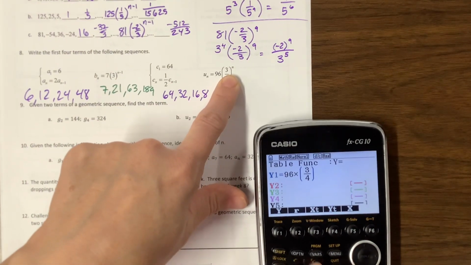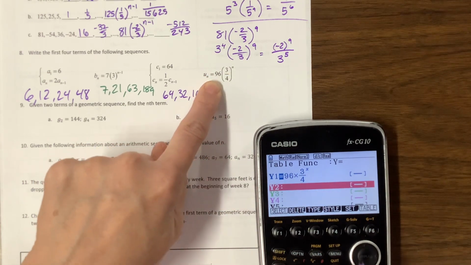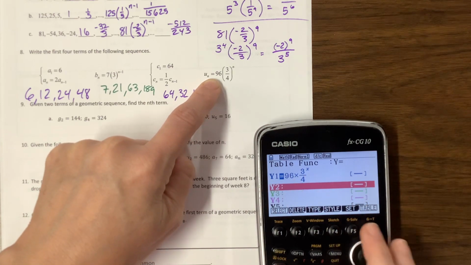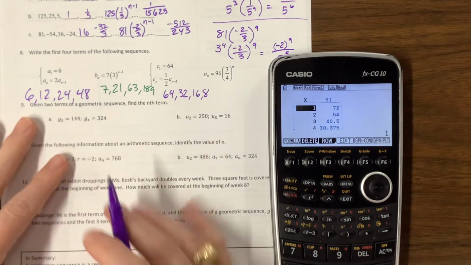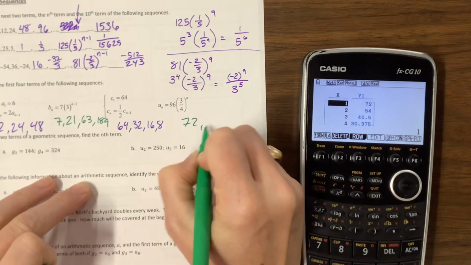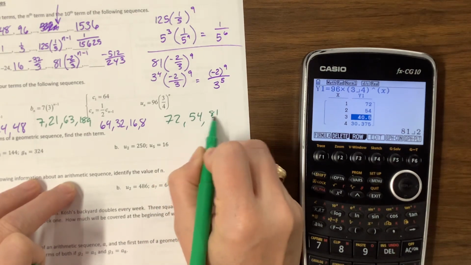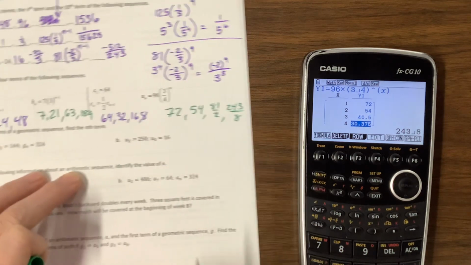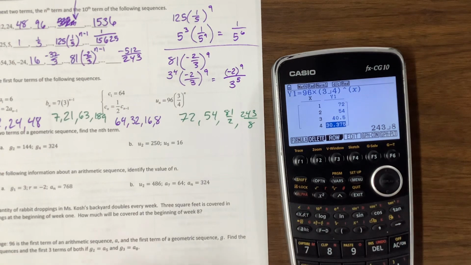So my very first term, this was raised to the nth power, raised to x here. My very first term is not going to be 96. When I plug in 1, it's going to be 3/4 of 96. So when I go look at my table, the very first term is not 96, it's 72. So 72 is the first term, 54 is the second one. I like to write these as fractions. This is 81 over 2. This is 243 over 8. And there we go. Okay, come back for the next video.